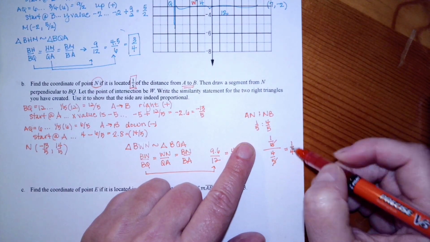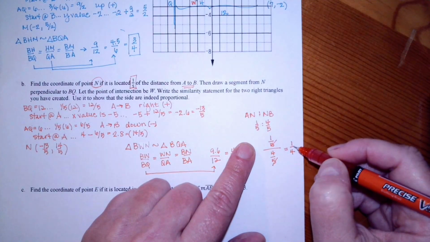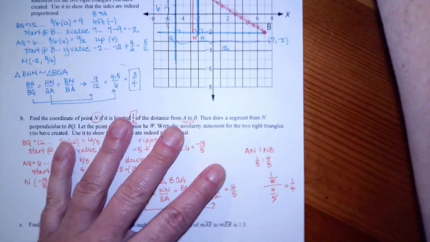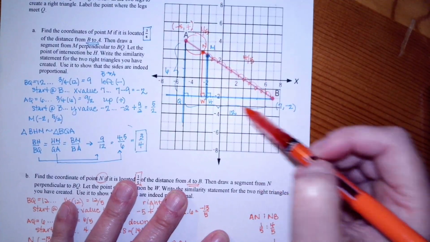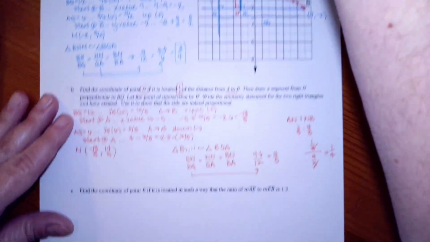If I add them, that's where I'm going to get back to. There were originally 5 pieces, but my ratio was just looking at those numerators, that there was 1 piece of the 5 compared to 4 pieces of 5 on the bottom. That was the idea. So we're going to use that then on this last one.